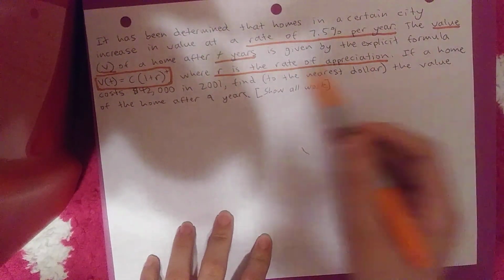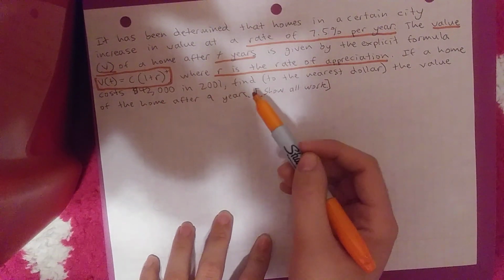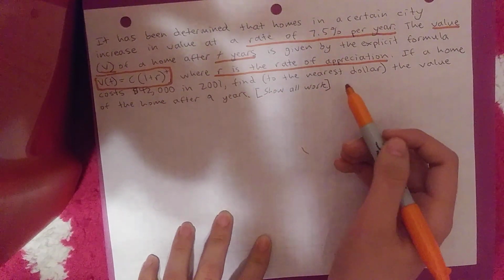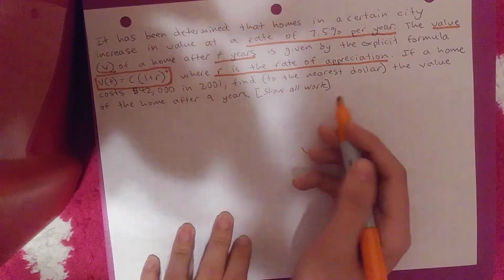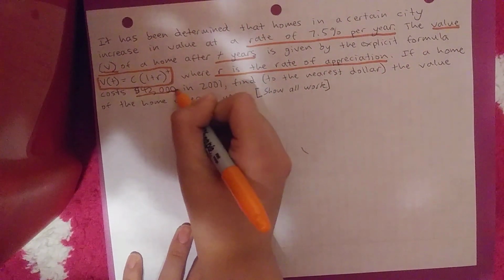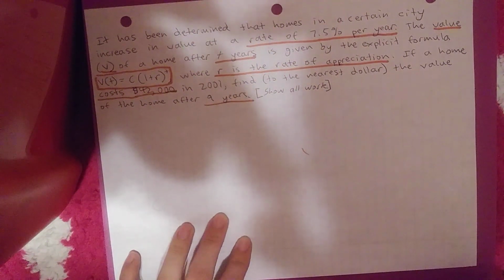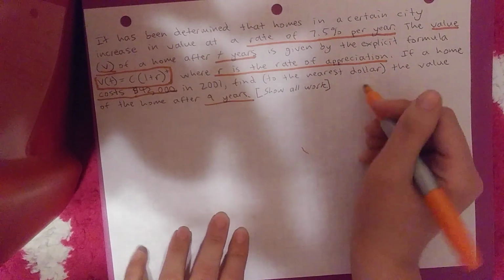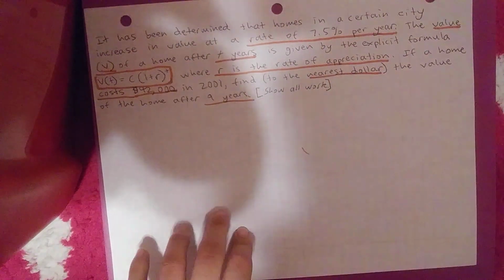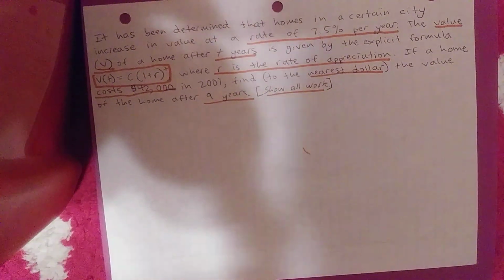So if a home costs $42,000 in 2001, find to the nearest dollar the value of the home after 9 years. So after 9 years, and it costs 42,000, so that's our cost. And make sure in your final answer to the nearest dollar. And of course, you're going to show all your work, but it's still important.